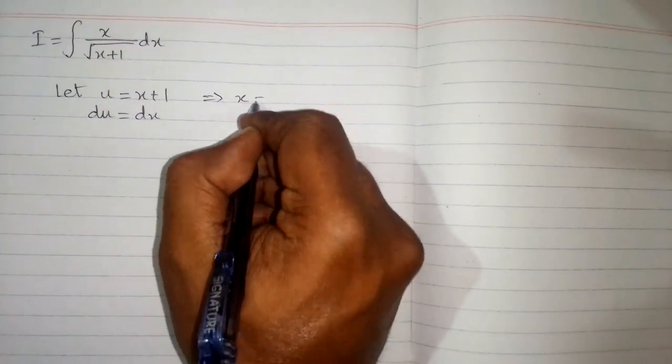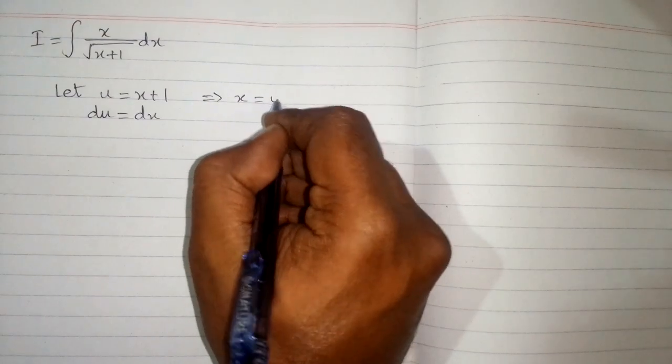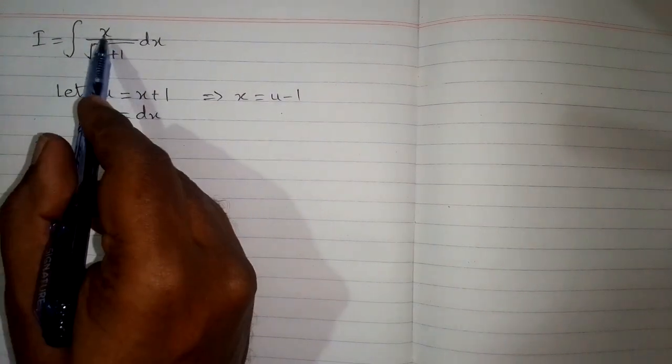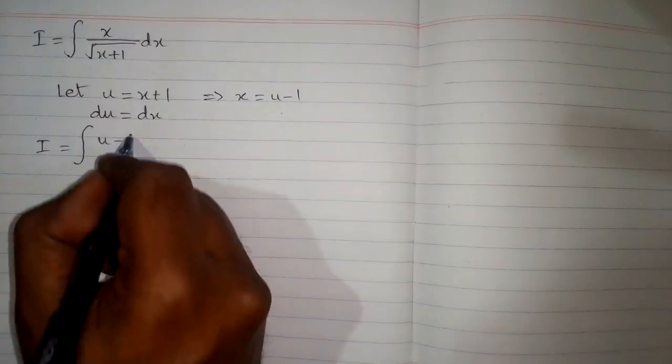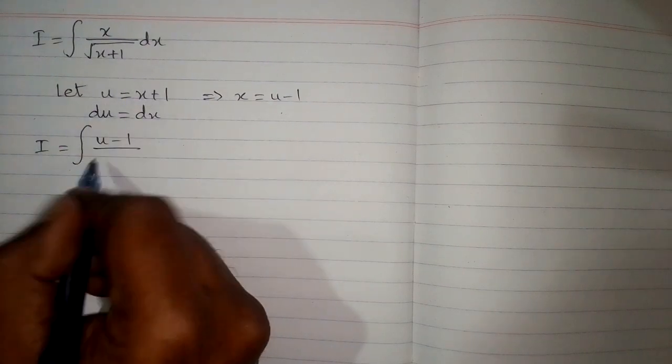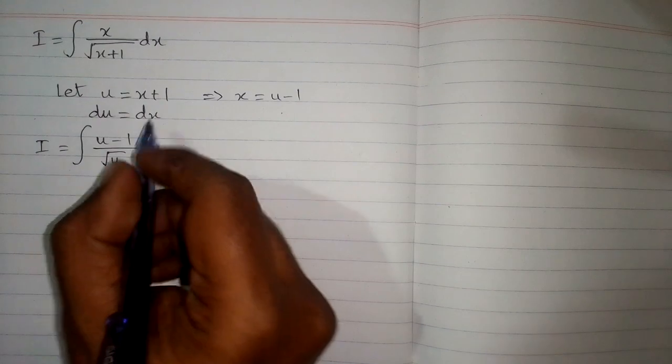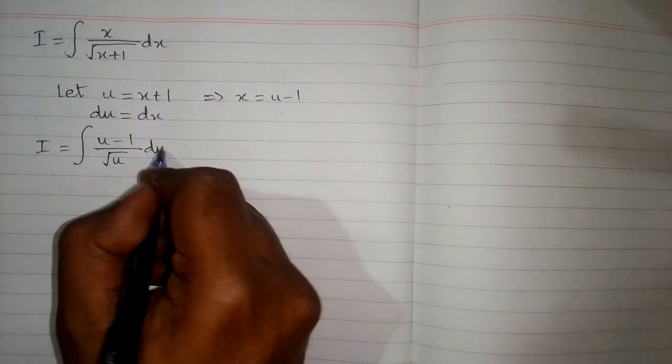Now, here we have u is equal to x plus 1. So, when we make x the subject of equation, we have x is equal to u minus 1. Now we substitute these values in the given integral. So the value of x is u minus 1, and in the denominator we have a square root of u multiplied by dx, and dx is du.